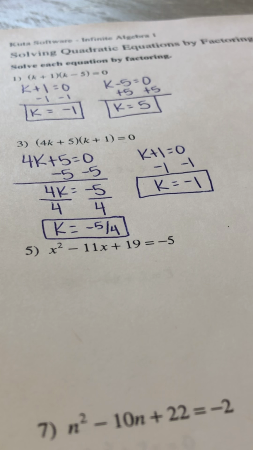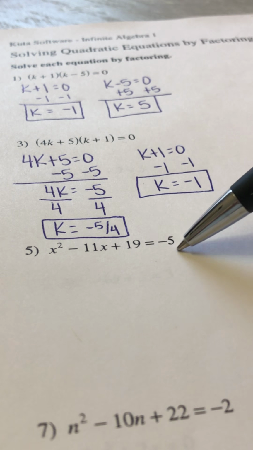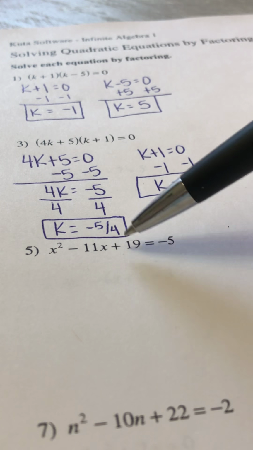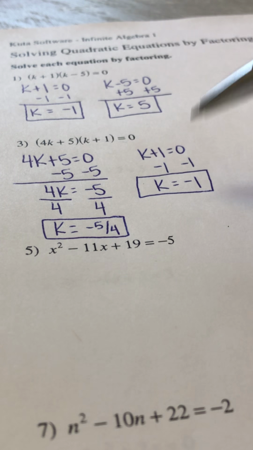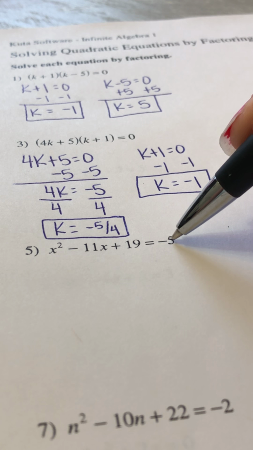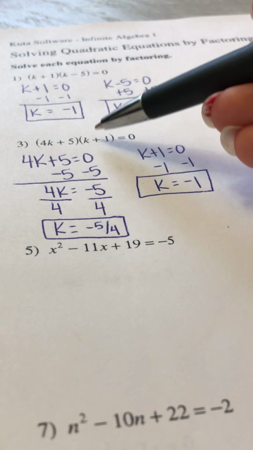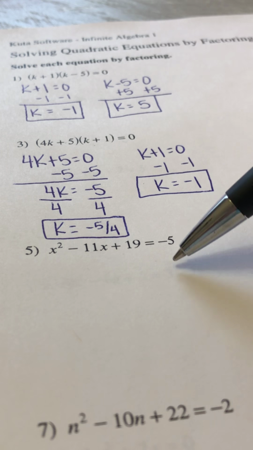So on number 5, the first thing before you start any quadratic equation by factoring, you've got to make sure this is taken care of and moved over to combine with your C value. Okay, you cannot have a -5 lingering out here. This needs to be 0. You've got to set your two binomials equal to 0.